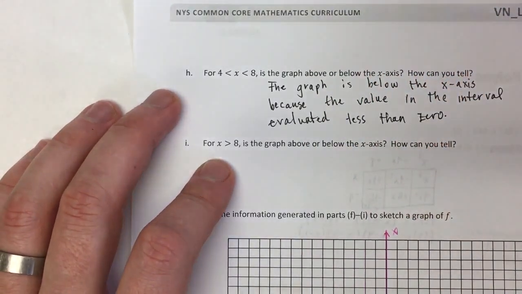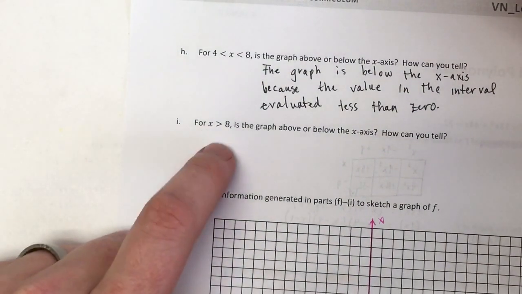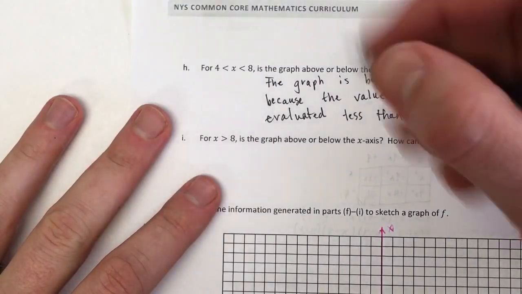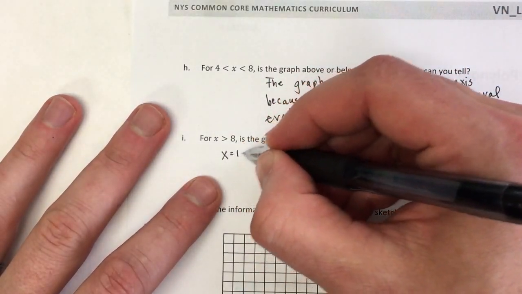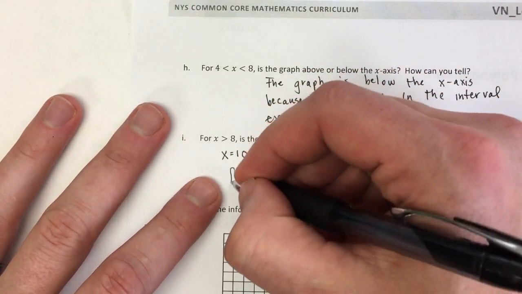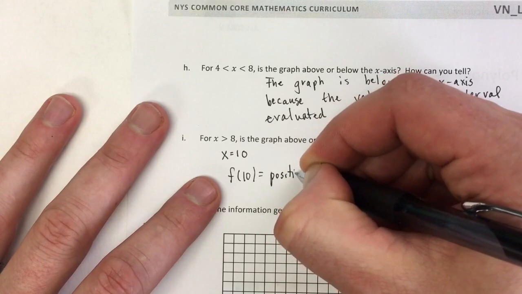That's another way to think about it. And finally, for x greater than 8, the value is going to be positive. So again, one value you might check would be x equals 10. When you evaluate f of 10, you're going to realize that this is a positive value.